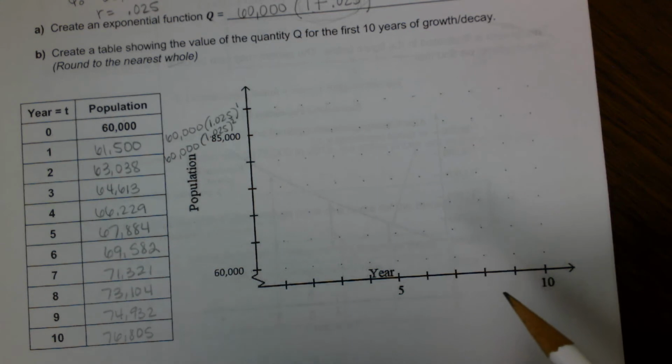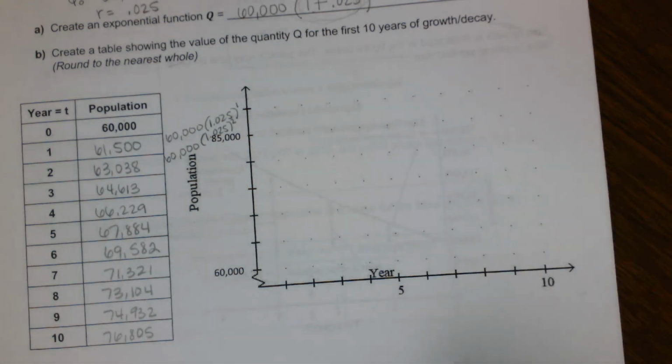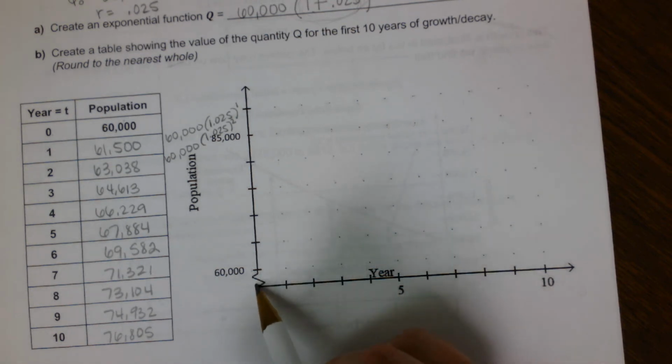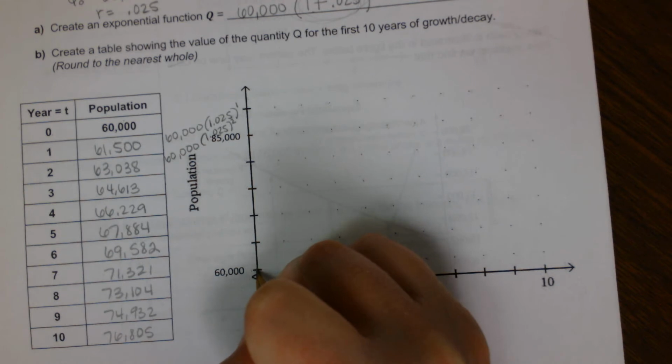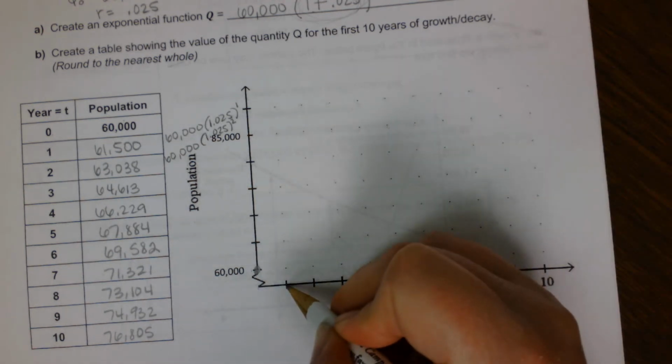Now in MyMathLab, you're not actually going to have to graph these. You'll just have to be able to recognize them. But for our notes, we'll go ahead and graph it by hand. So year 0, 1, 2, 3, 4, 5. Zero should be here. Just double-checking, we have 60,000 here. At year 1, we have 63,000.